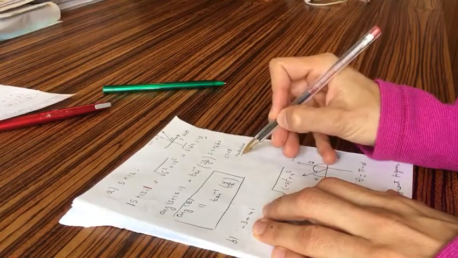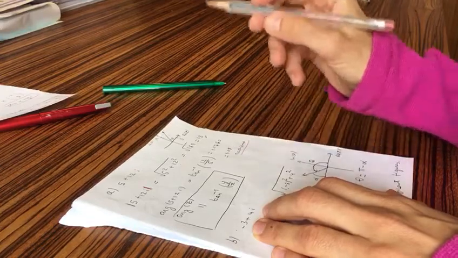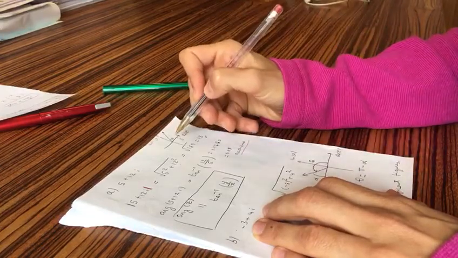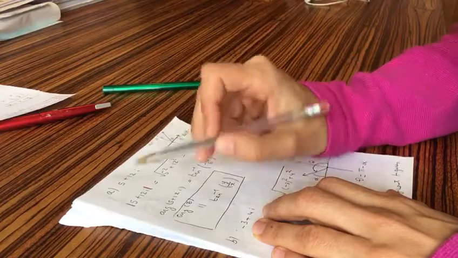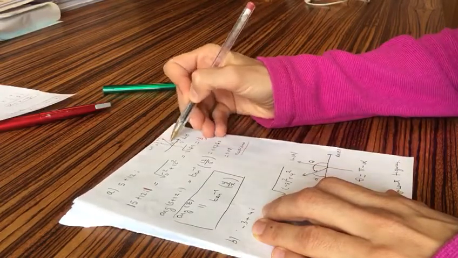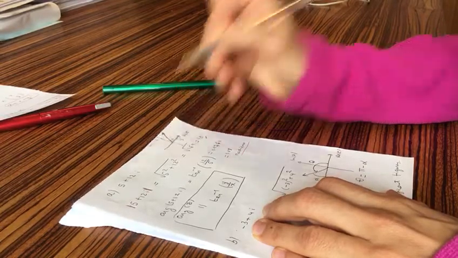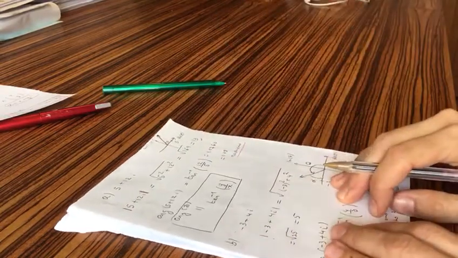If I want three significant figures, it is 1.18 radians. If I want to represent it in the complex plane, I have 5 points to the right and 12 up, and this is my vector. This is my complex number.